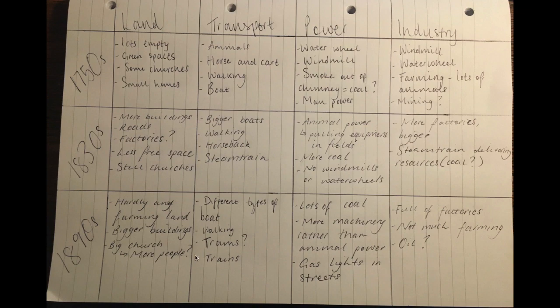And then obviously the introduction of trains. Power-wise, there's a significant amount of coal, lots more machinery rather than using animal power. So we're starting to see things working by themselves. Animals are not needed as much to power the machinery that's being used. Gas lights in the street also suggest different kinds of energy as opposed to just coal.